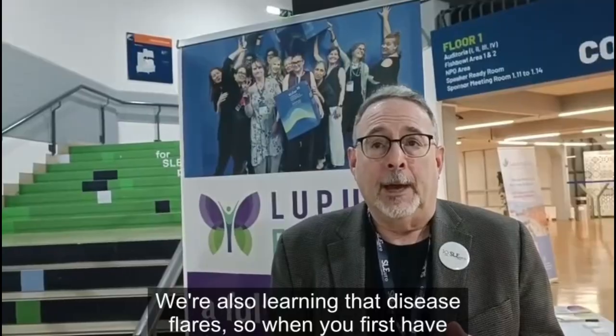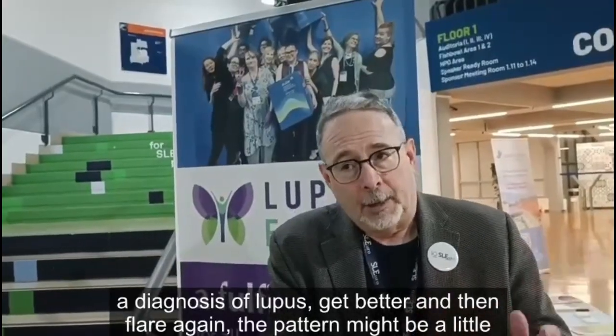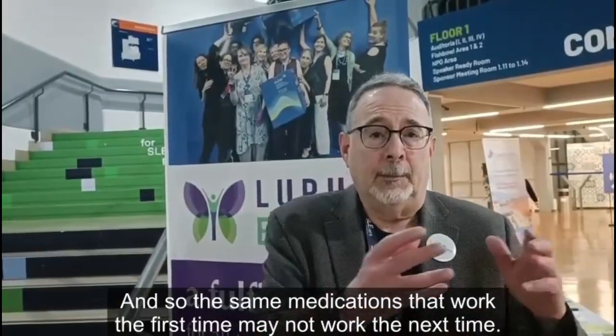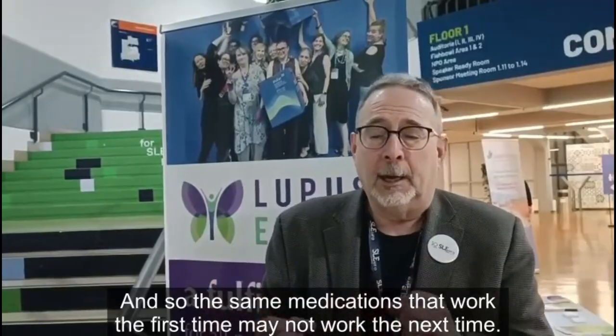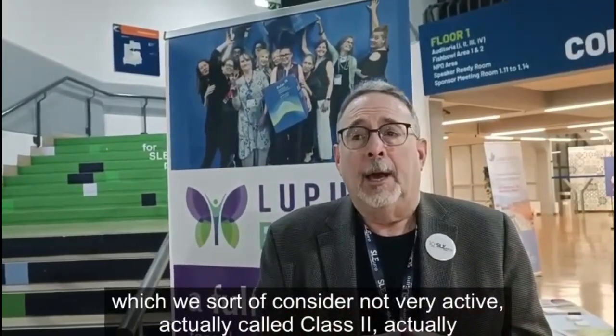And what we're finding is a lot of expression of inflammatory cells and different states of inflammatory cells that may have to do with kidney injury in lupus and may provide us with potential targets therapeutically. We're also learning that disease flares, so when you first have a diagnosis of lupus, get better and then flare again, the pattern might be a little bit different than when you first started, and so the same medications that worked the first time may not work the next time. We're also learning that some types of lupus nephritis, which we sort of consider not very active, called class 2, actually do seem to have a lot of inflammatory cells and infiltrates.